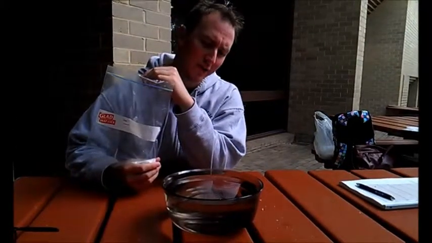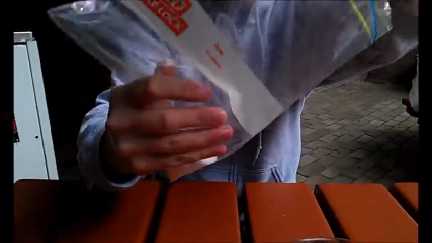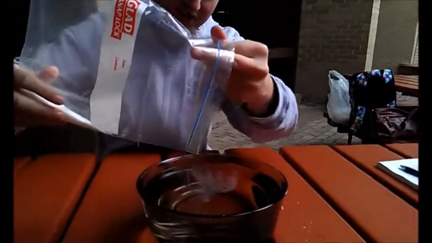Our next variable looks at buoyancy with salt water. So we have this much salt, and we'll now be tipping it into our water, which is tap water.